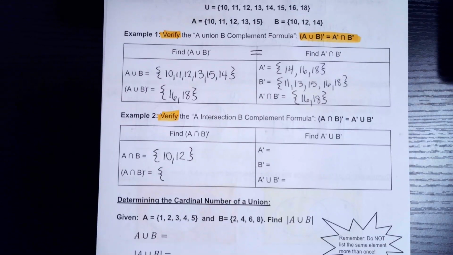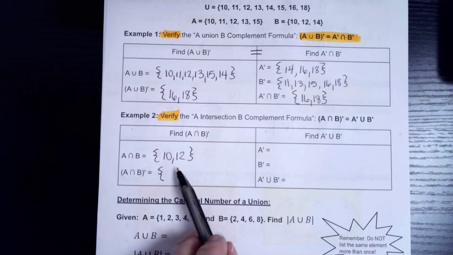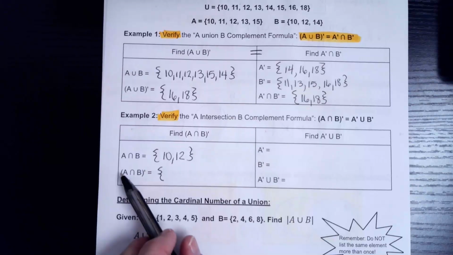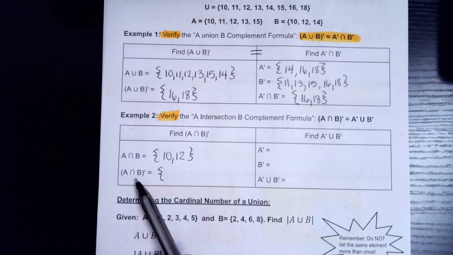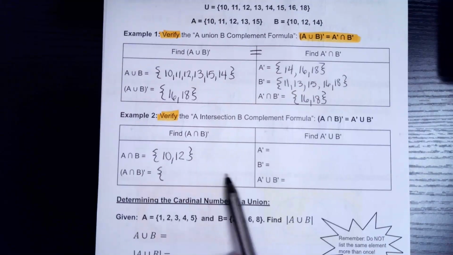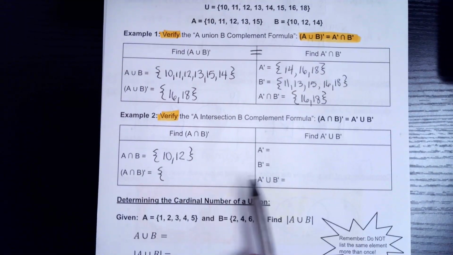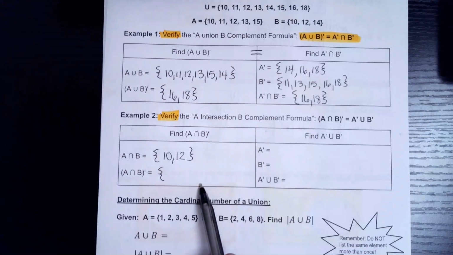All righty. So we have a very small set for the intersection. So the complement of that set may be kind of long. So what would go in that complement?